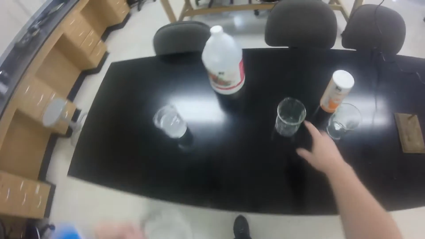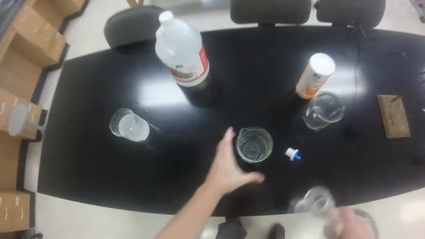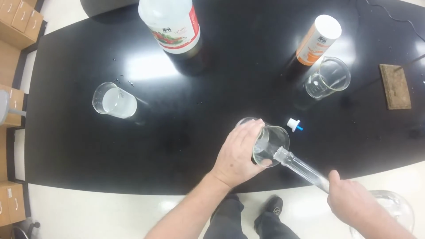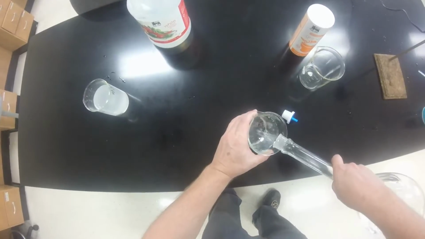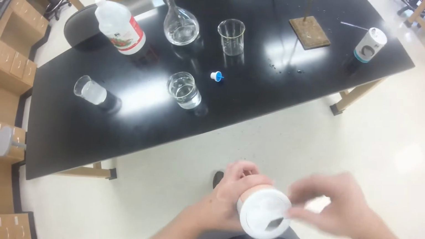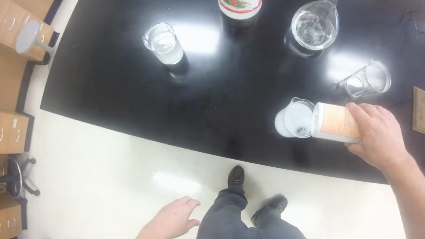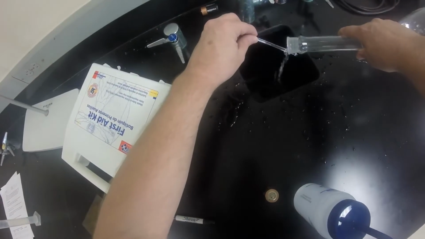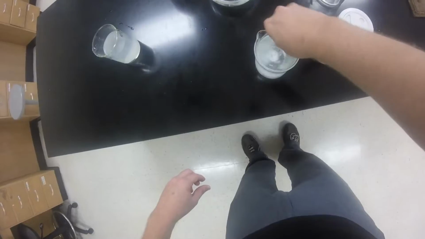So here we have our distilled water. Then let's try our sugar. Okay, so that's our glucose. It's a non-electrolyte, right? So now we have our sugar. All right. Now we need to rinse this off for just 1 second so we don't contaminate. Perfect. And then let's stir up our sugar in our beaker.